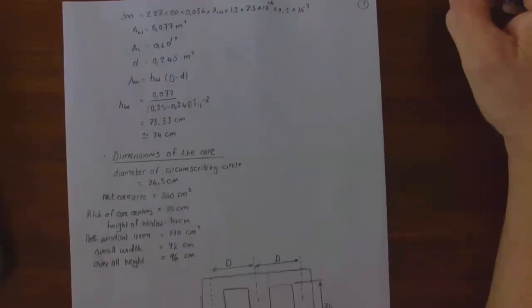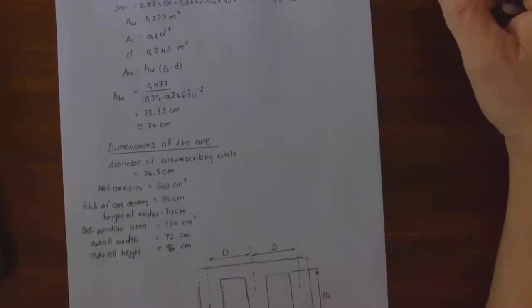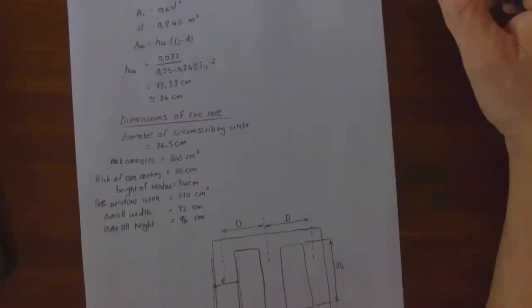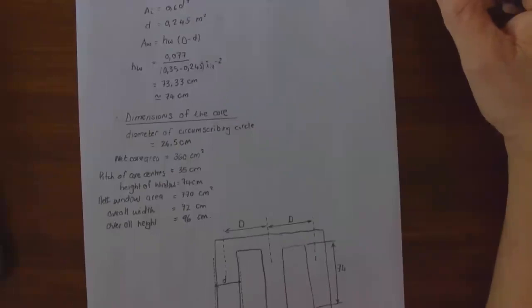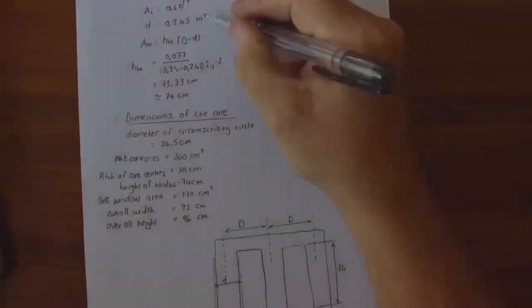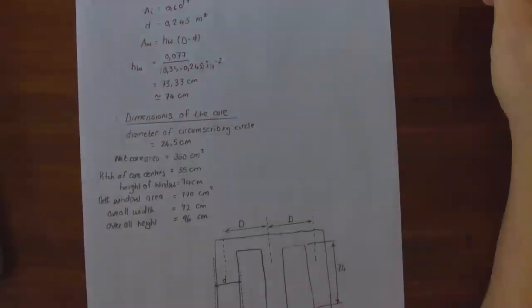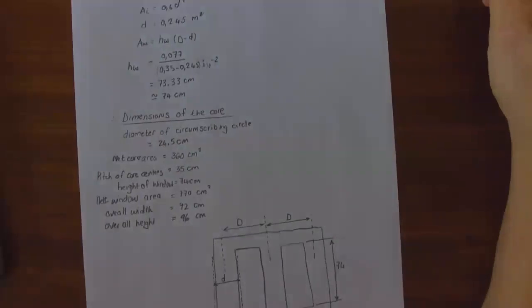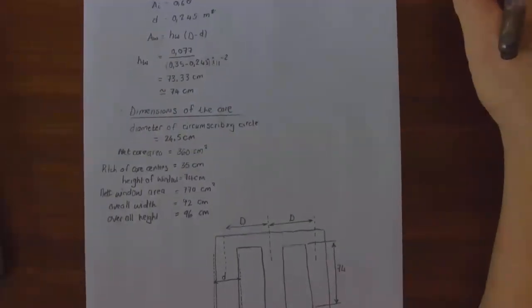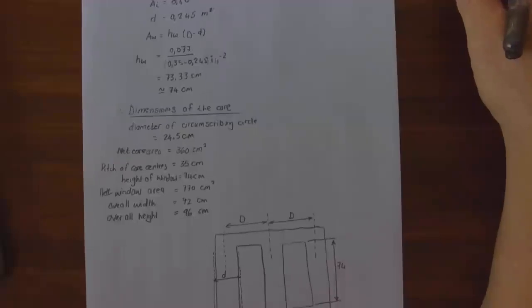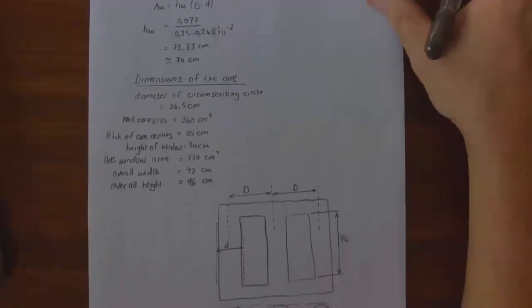The area of the iron is 0.6 d squared, and there we find that d is 0.245 meter. Aw is Hw times the pitch minus d. And then we find that the height of the window is 74 centimeters.